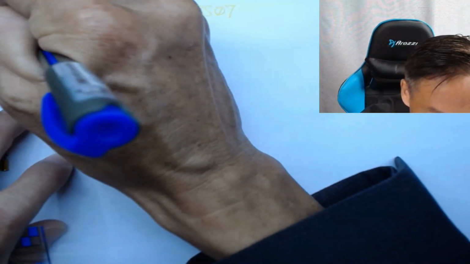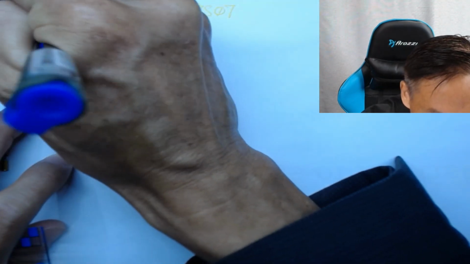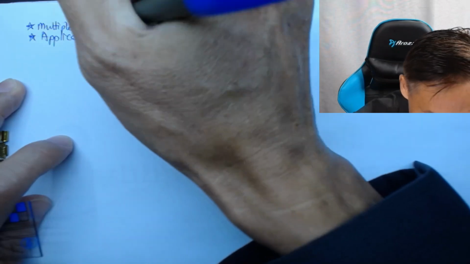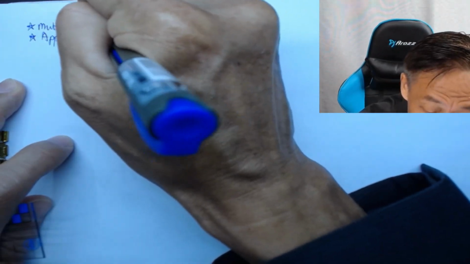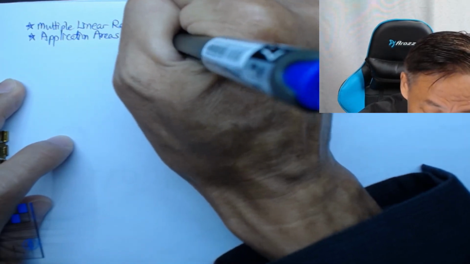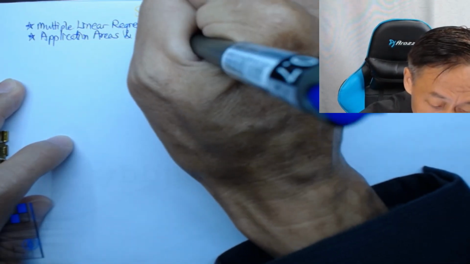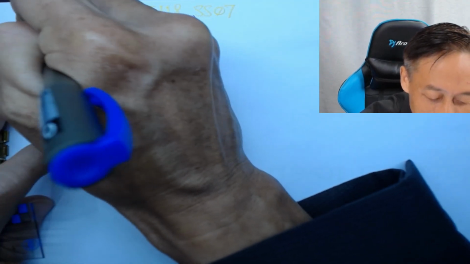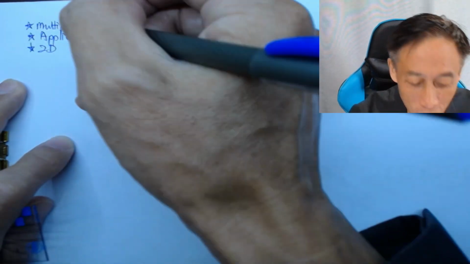What are other things? Well, we certainly want to look at application areas, and I will begin talking about that after I list out our agenda. Then I'd like to start with a simple 2D case, right?